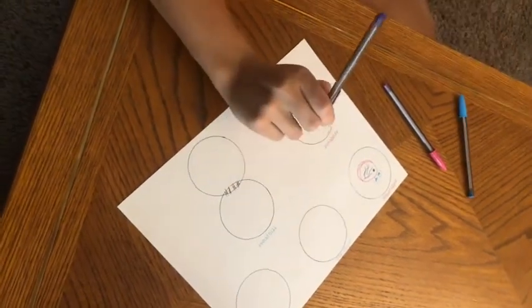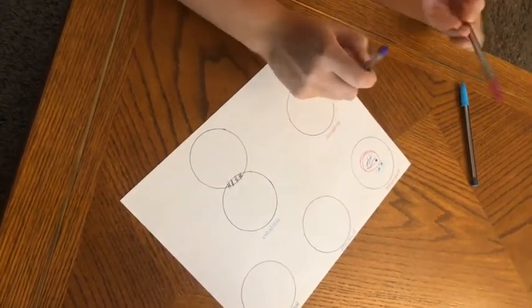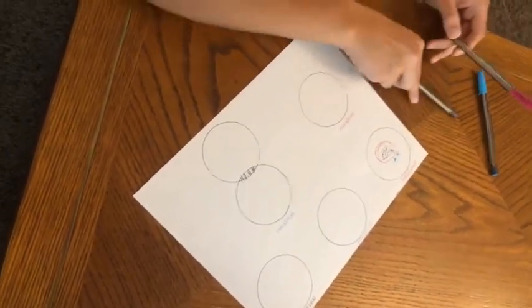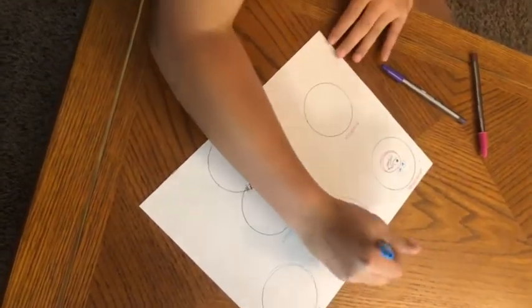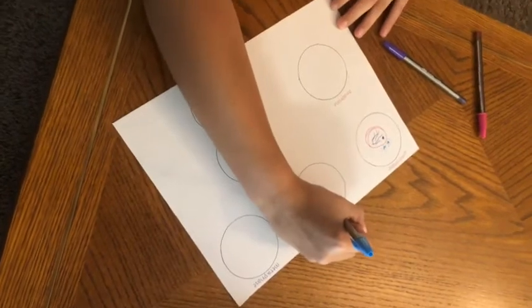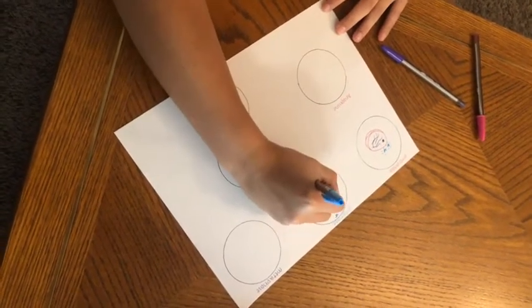And then the next phase is prophase. Prophase also includes the nuclear envelope and the chromosomes and the DNA. And the DNA is moved to each end of the cell.